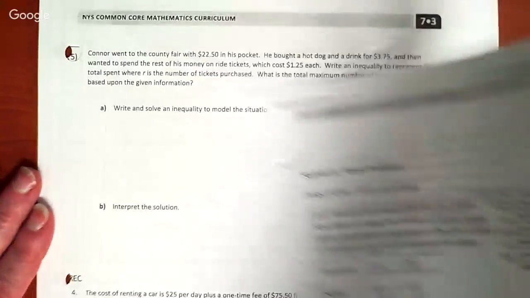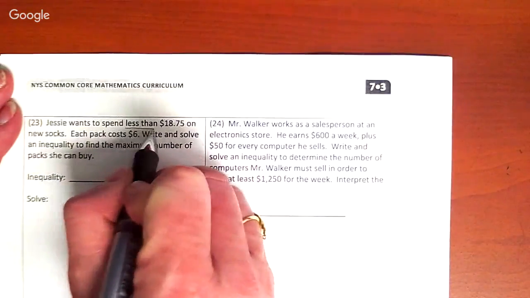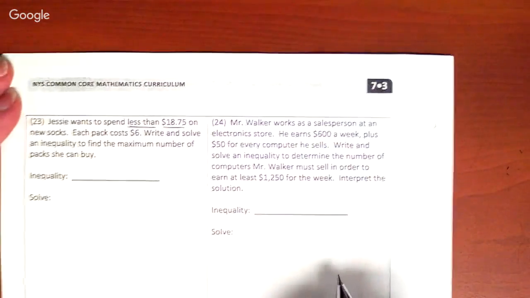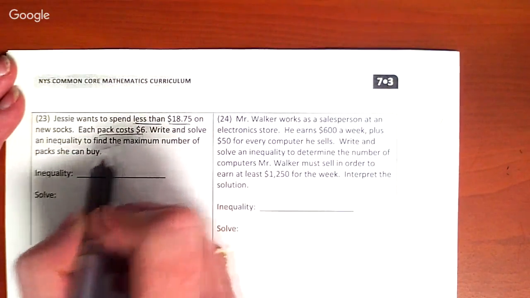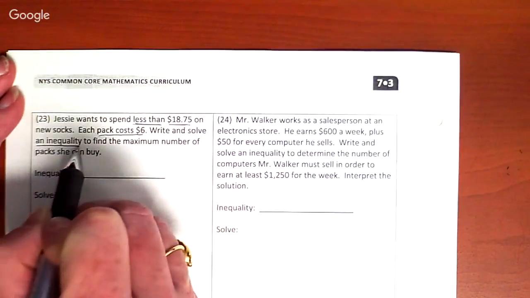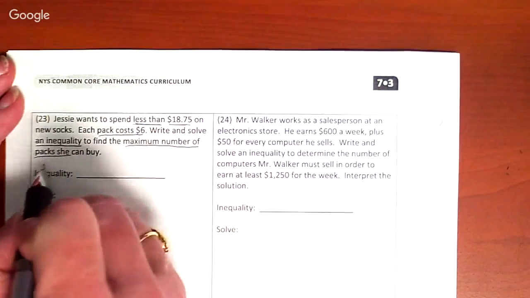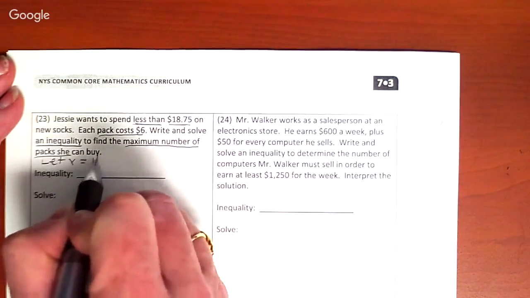Our next question. Jesse wants to spend less than $18.75 on new socks. Each pack costs $6. Write and solve an inequality to find the maximum number of packs she can buy. So let x equal the number of packs.